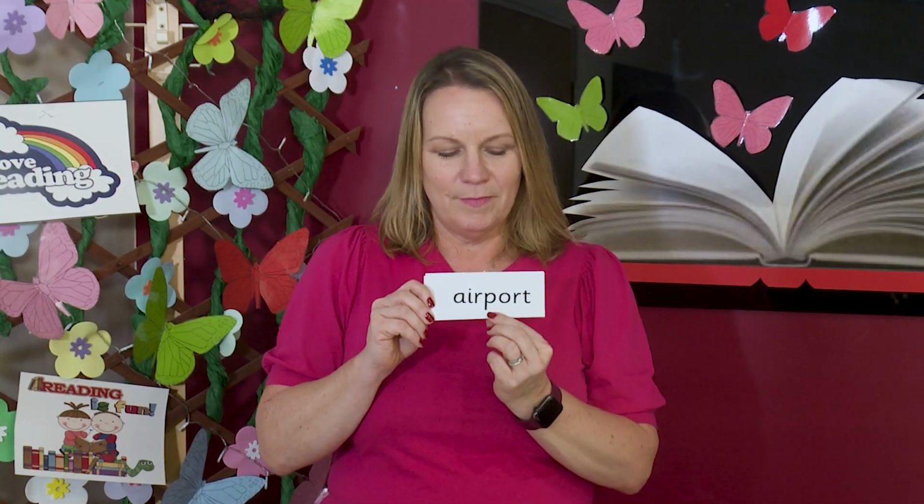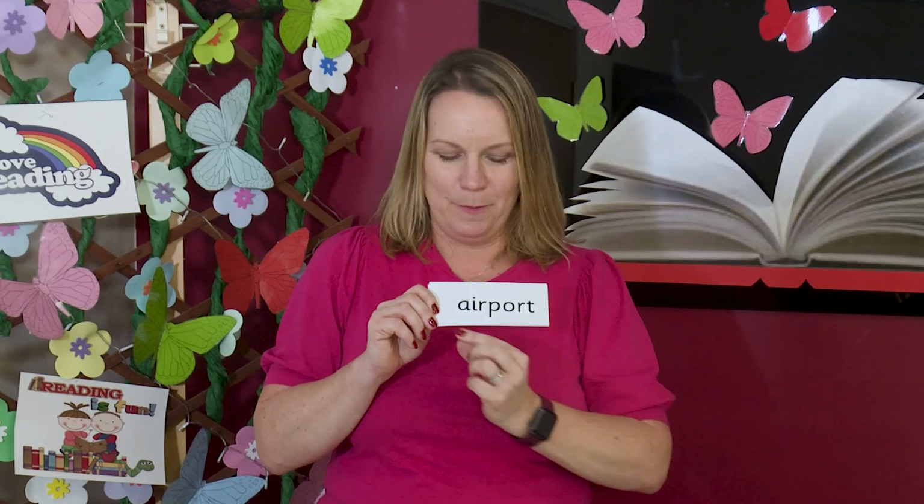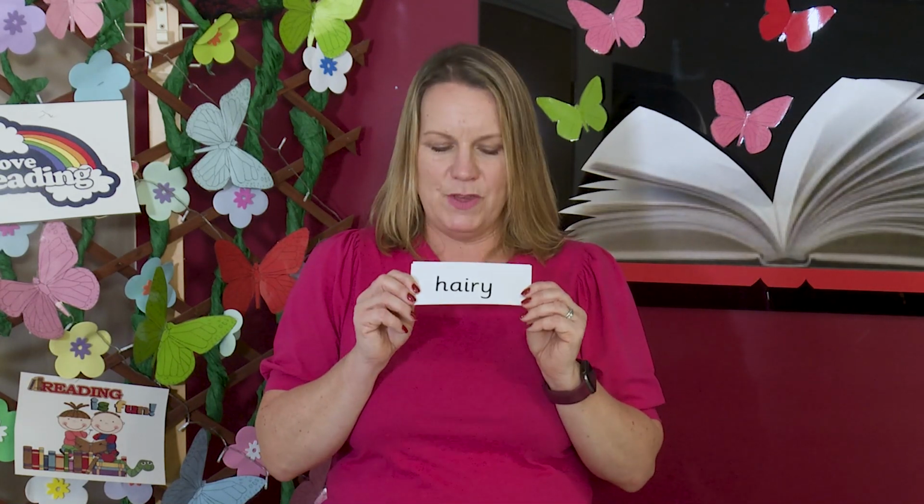Brilliant. Can you spot the grapheme that says air in this word? Yes, this says air. Read each sound, then blend. Let's read together. Air, or, t. Airport. Have you ever been to an airport to catch a plane? Fabulous. Can you spot the grapheme that says air in this word? Yes, this says air. Well done.